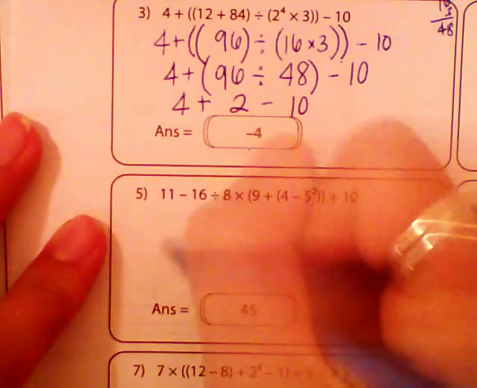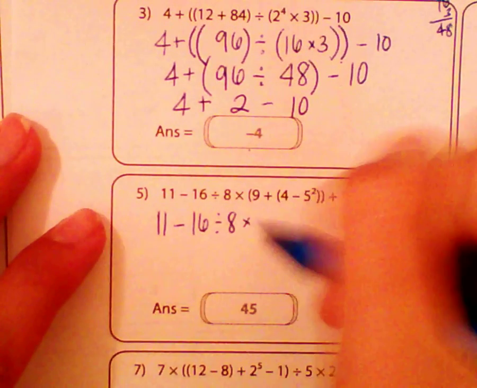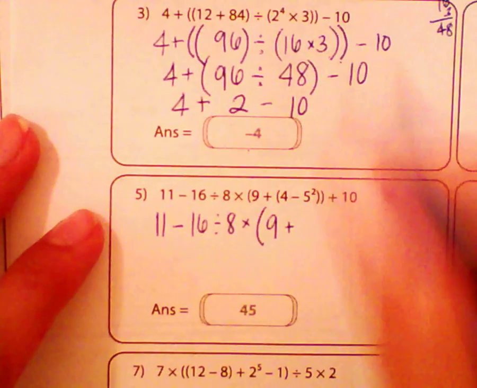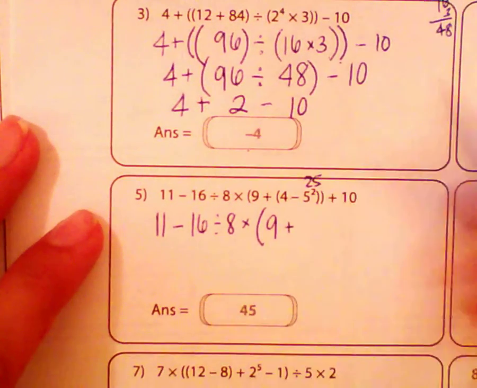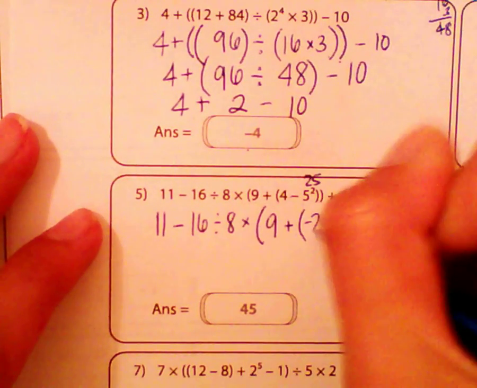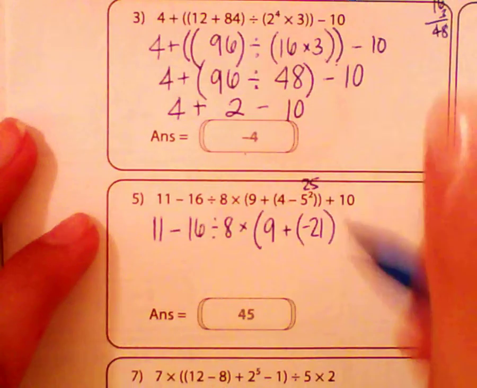All right, let's take a look. I rewrite everything going on here. 5 squared is 25, 5 times 5. So 4 minus 25 is a negative 21. I'm only writing that in parentheses because that way I can distinguish that that's a negative 21.